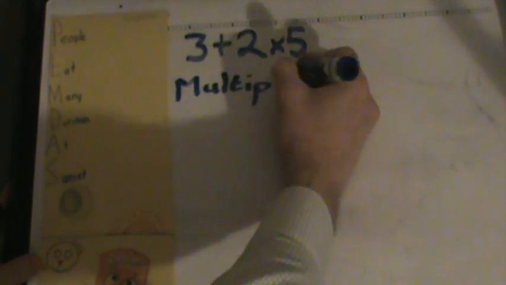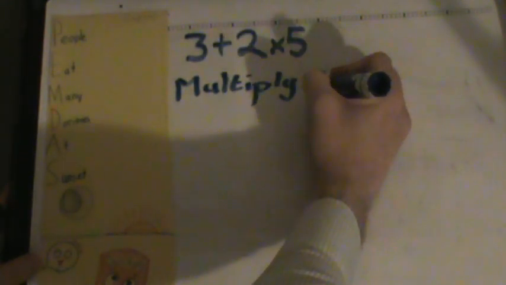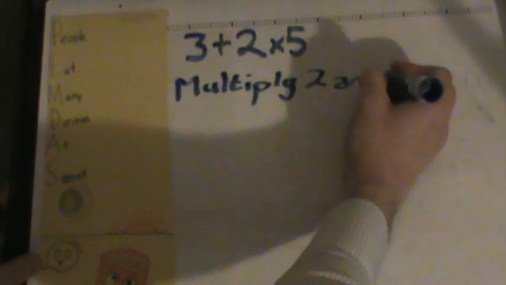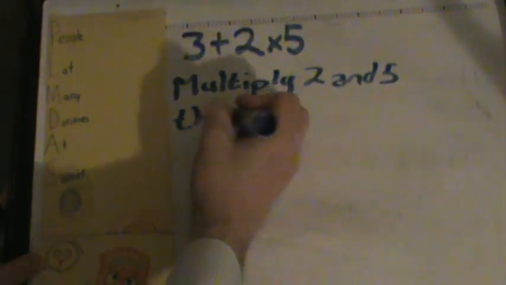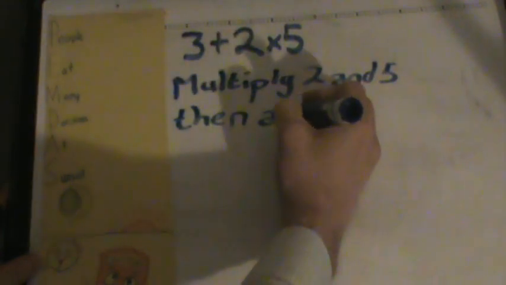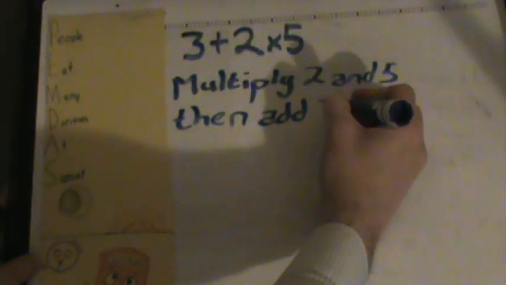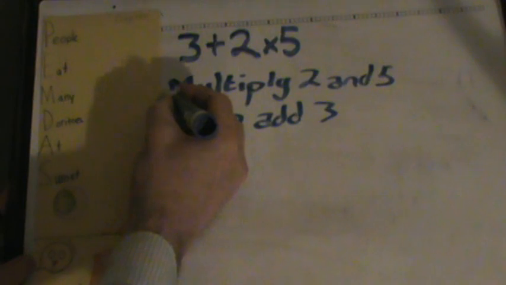We would say multiply 2 and 5, then add 3.